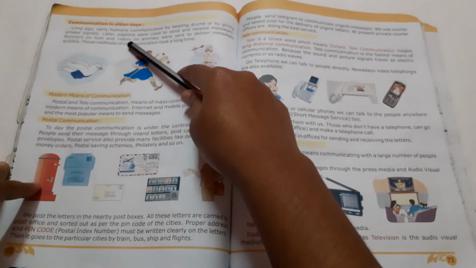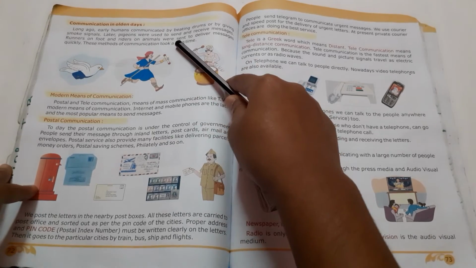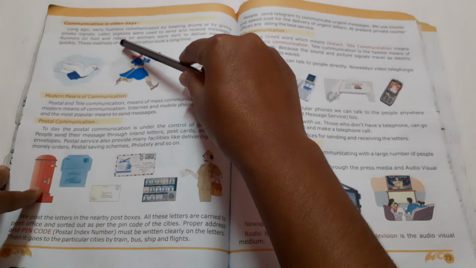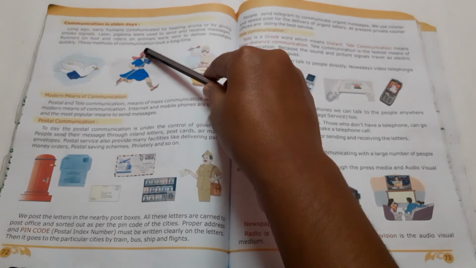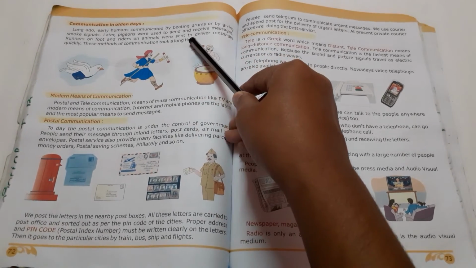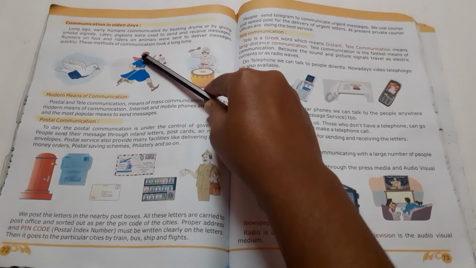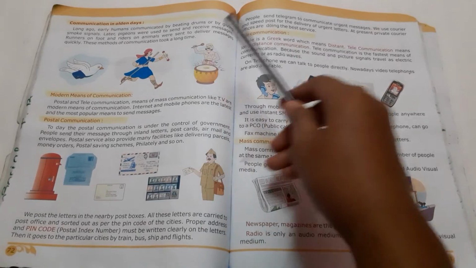Then later, pigeons were used to send or receive a message, running on foot, and riders on animals were sent to deliver a message quickly. This method of communication took a long time.